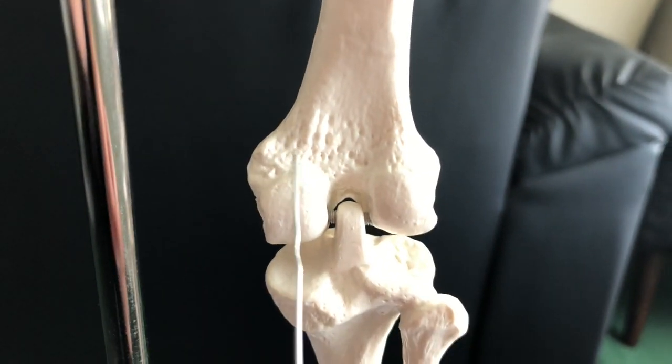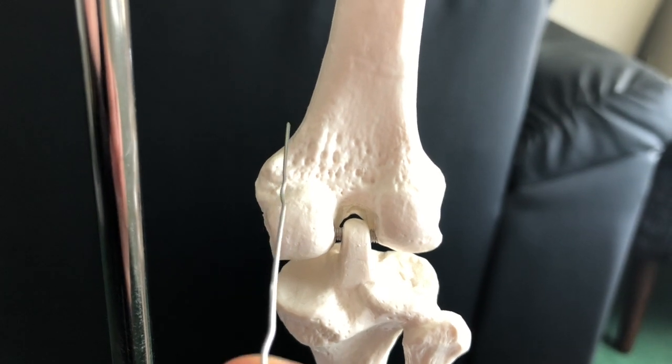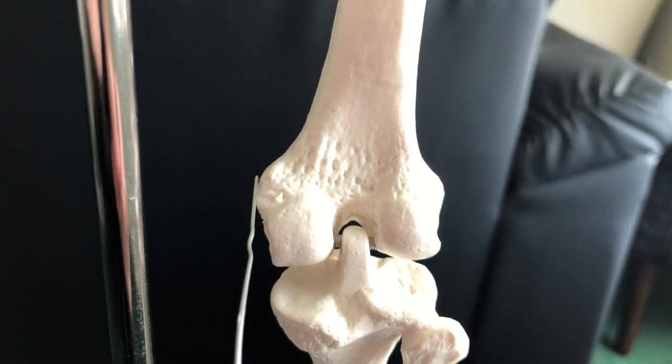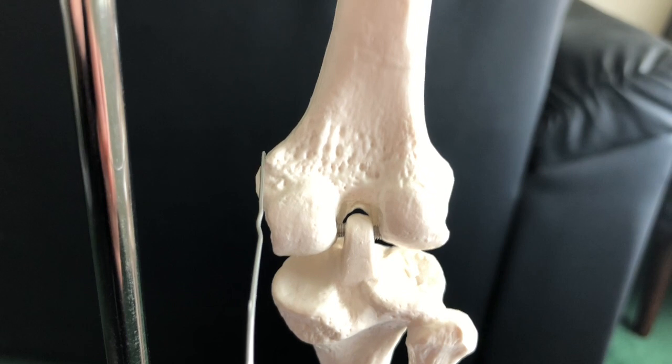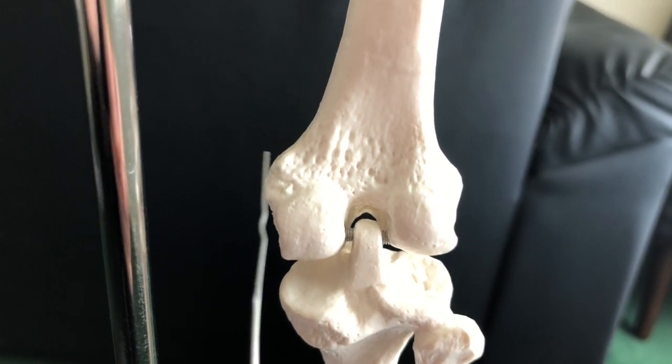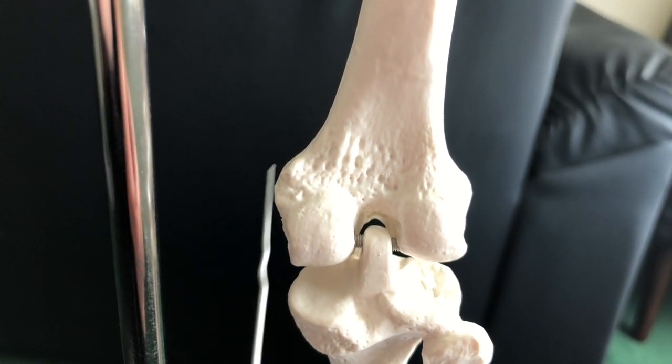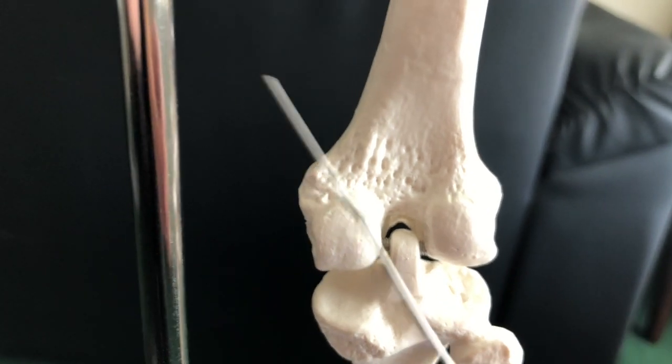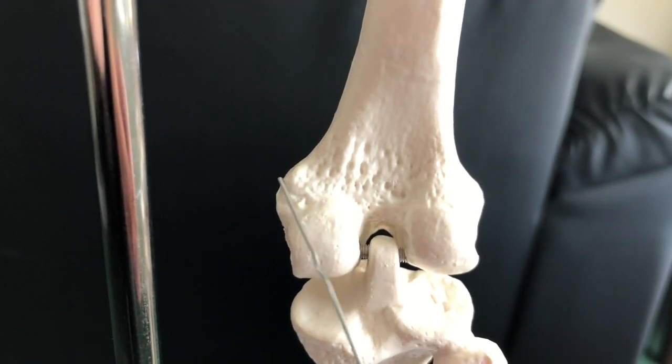Off of the medial epicondyle of the femur bone, and it's not really shown super well on this model, but you have an adductor tubercle of the femur bone. It's just a prominence off the medial epicondyle.